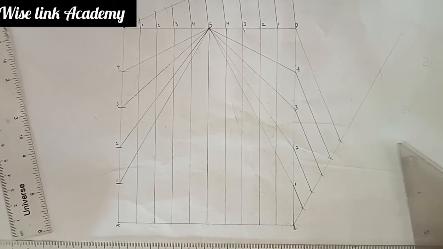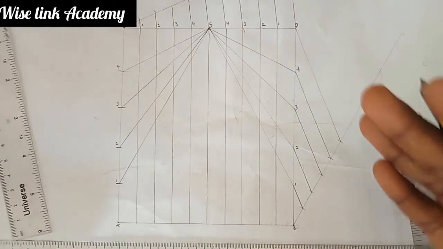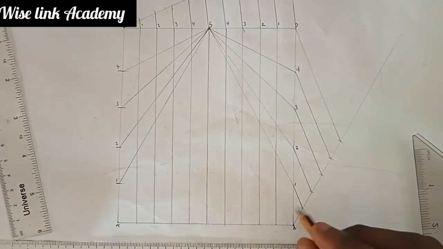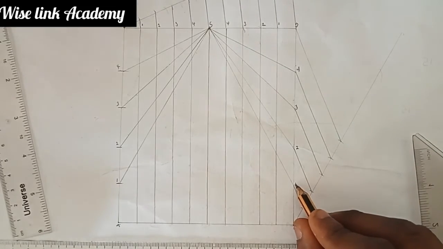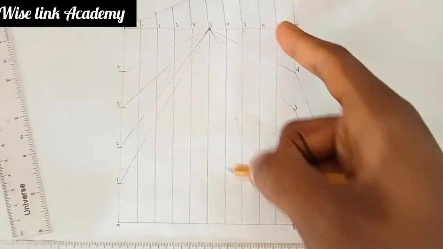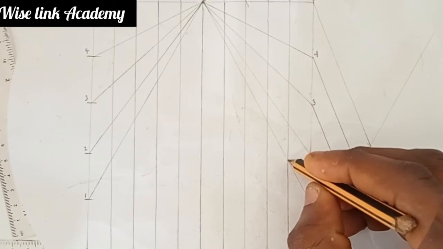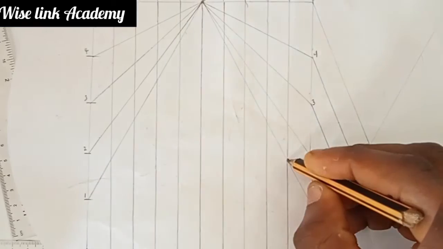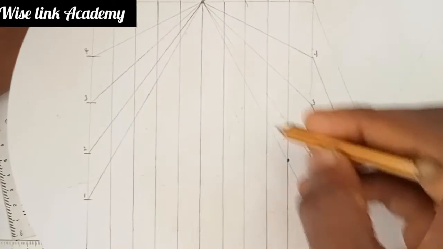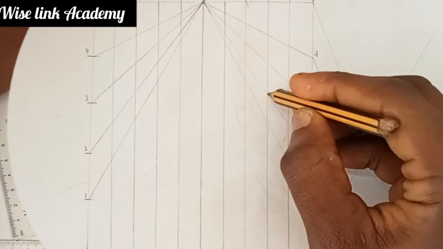So the next thing to do is what? To indicate it. How do you indicate? You indicate as if you are plotting a graph. How do you do that? Notice our point 1. See, this is a 1 here. So point 1 to 1 is joining this point here. Isn't it? So point 2 to 2, see this 2 to 2 is joining here.